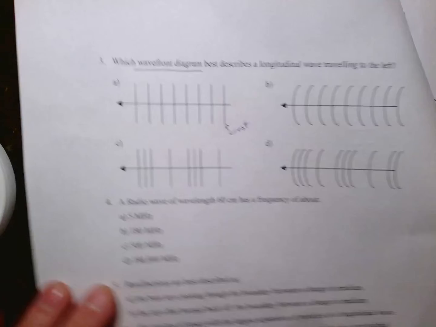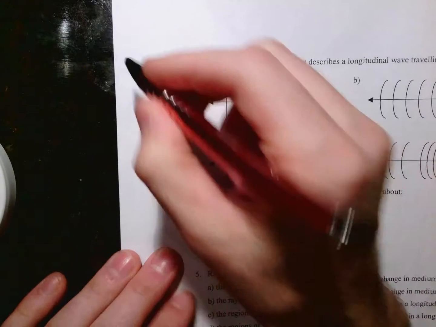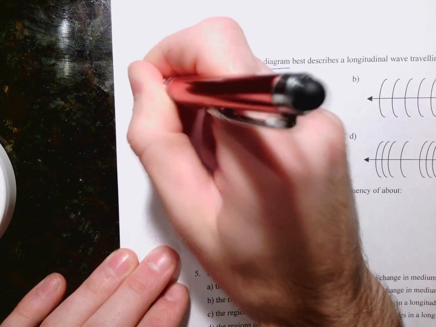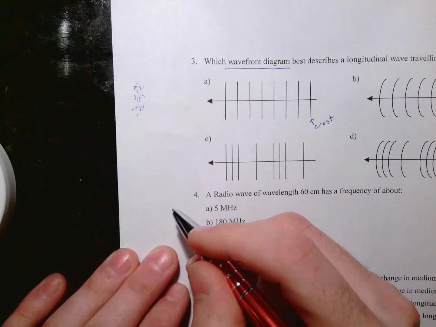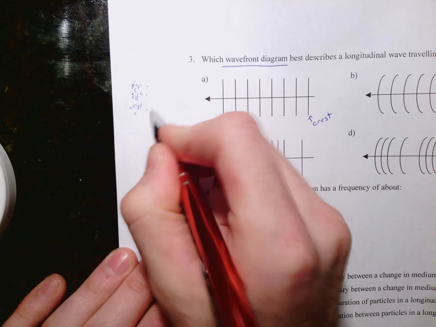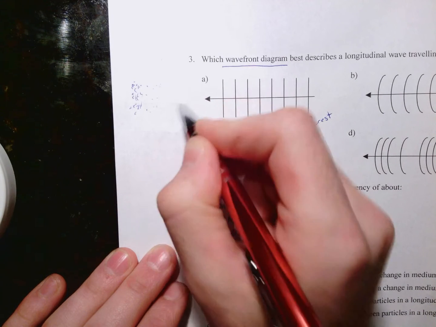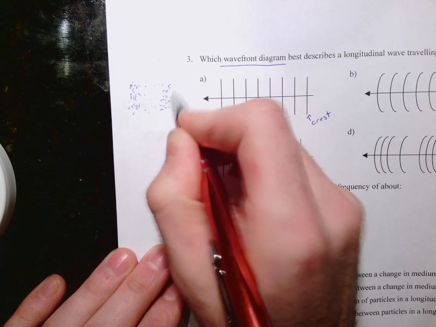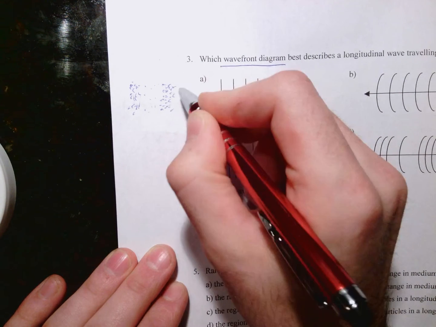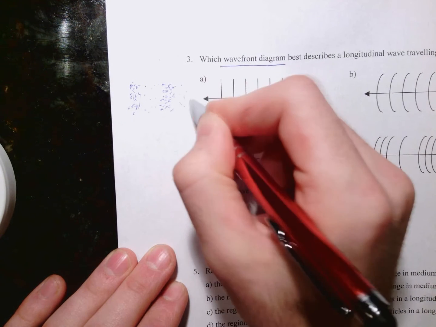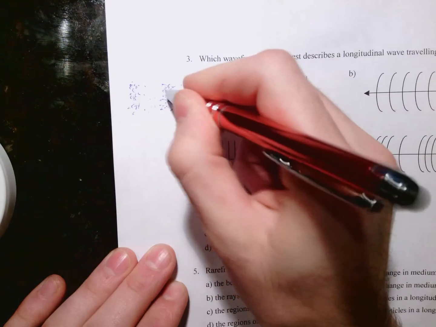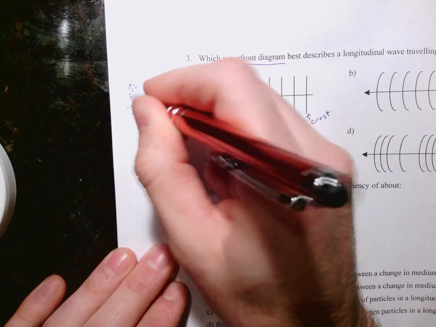In a longitudinal wave, just to draw this off to the side, we have areas of more densely packed particles, then areas of less densely packed particles, then areas again of greater density, and then areas that have fewer particles. We call these areas with fewer particles rarefactions, and we call these areas with more particles compressions.